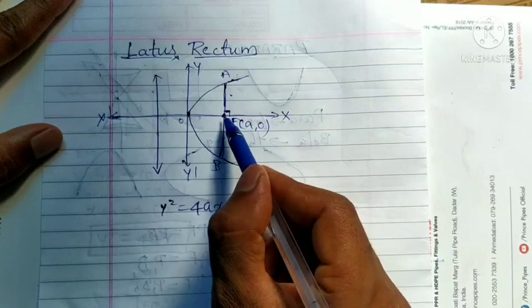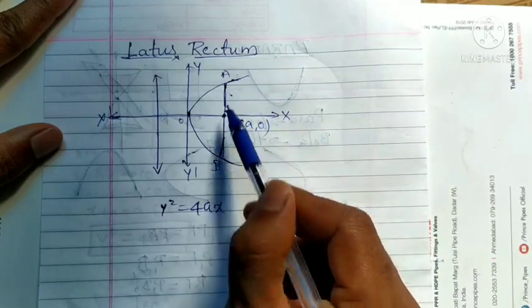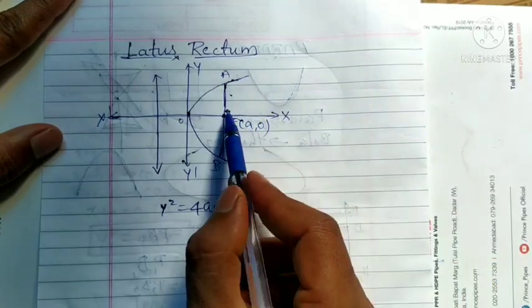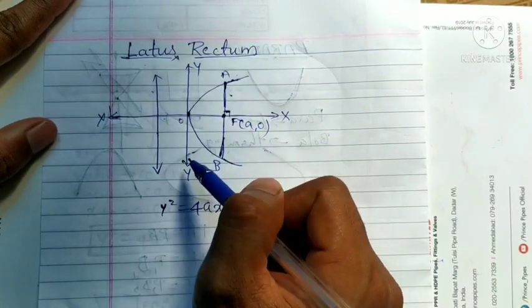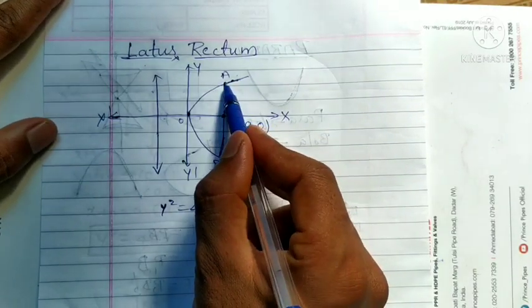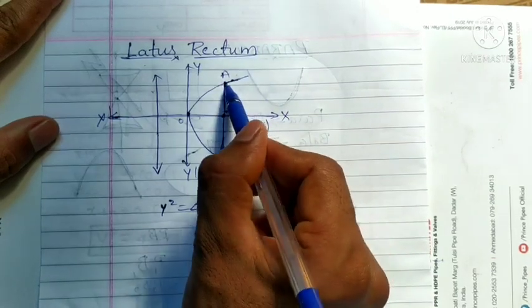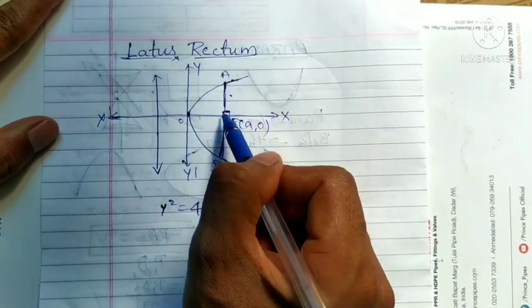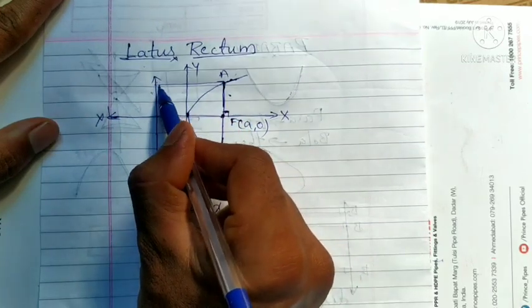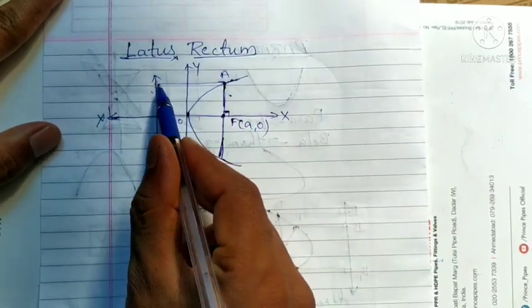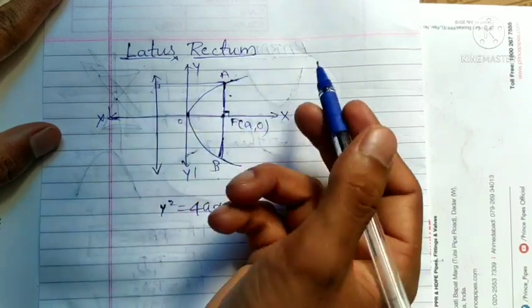Now let us discuss how to find the length of the latus rectum using a formula. By the definition of a parabola, we know that whenever we consider any point on the parabola, the distance of this point from the focus is the same as the distance of this point from the directrix. That is, this distance A, B, C.